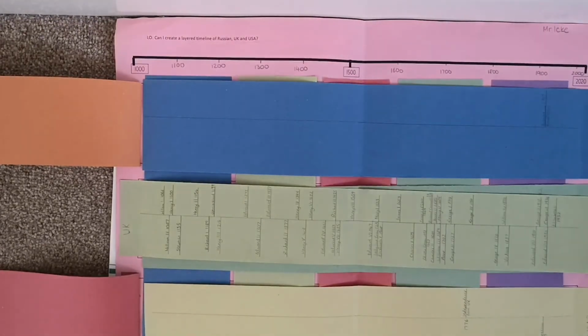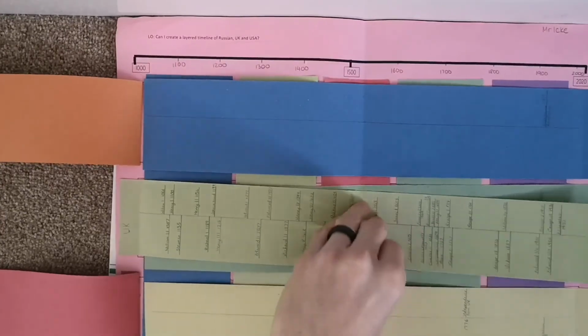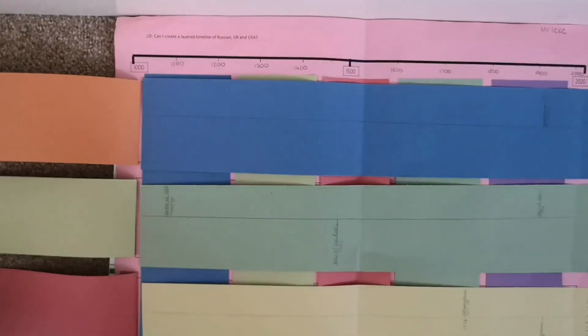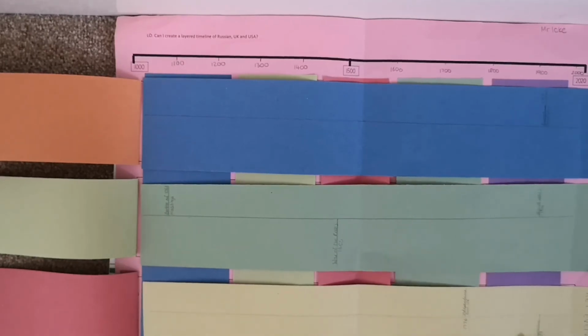So you put them on your timeline. Put the Russian Revolution, put the 3 events for the UK, and put the events I've put for the USA. Then go back to the website, open up the Word document. There are some events for each country you need to plot on this timeline, but you need to go and find out the years.